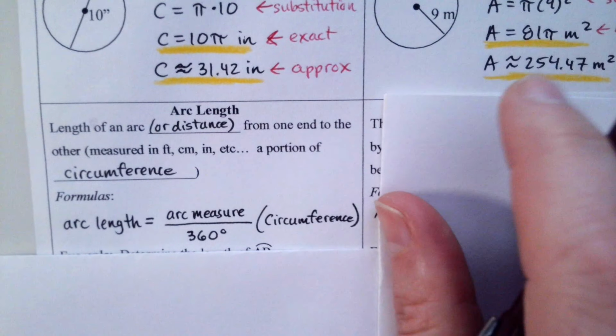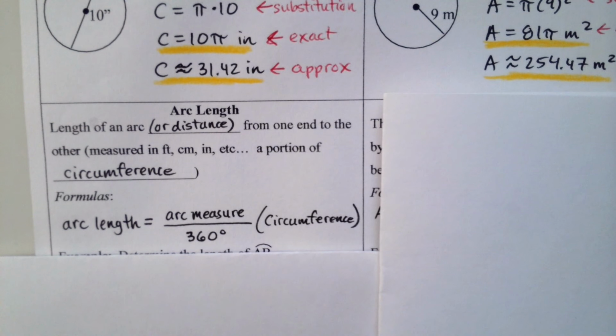Arc length, or distance from one end to the other, so that's the length of the arc. It's a portion of the circumference. So the formula is arc length equals the arc measure divided by 360 degrees times the circumference. I think the visual will help us visualize this.